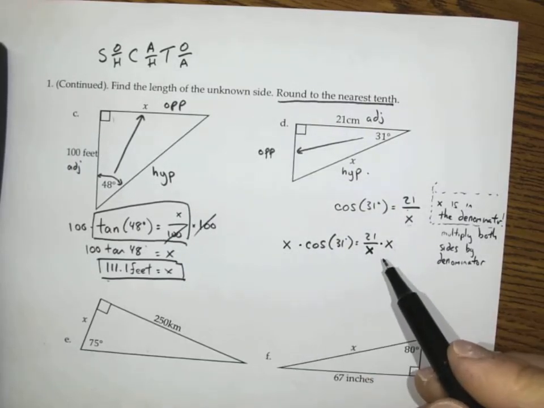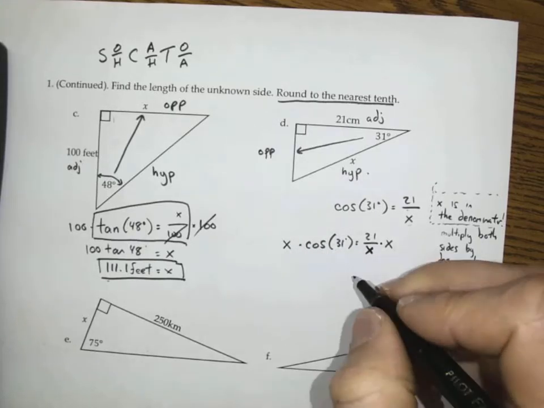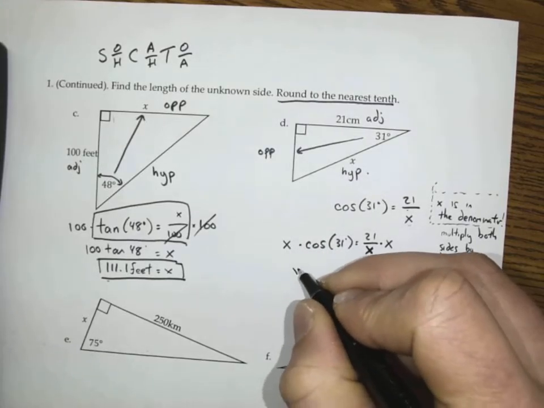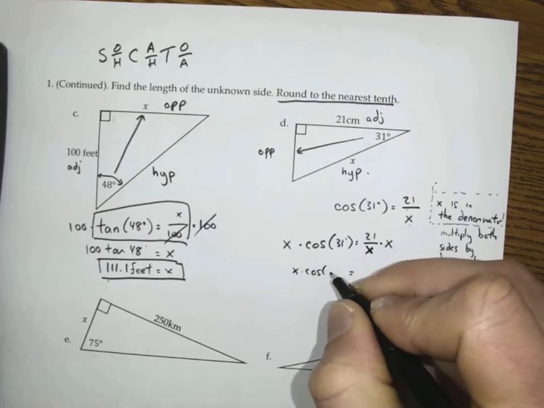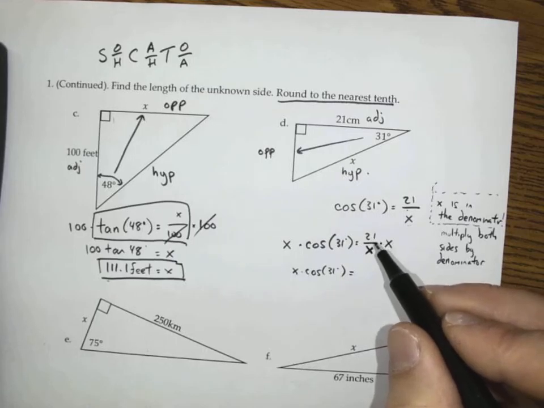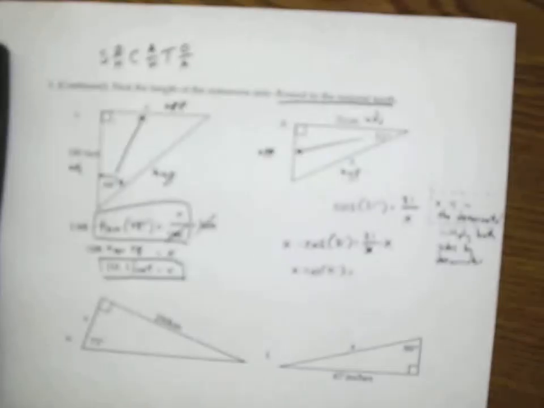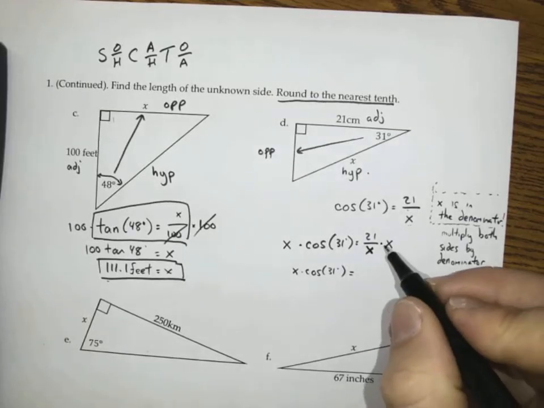All right. So what happens here? Okay, I've got x times cosine of 31 degrees on the left-hand side, so I'll just rewrite that. X times cosine 31. And on the right-hand side here, well, what do I have? This says 21 is being divided by x, and it's being multiplied by x.